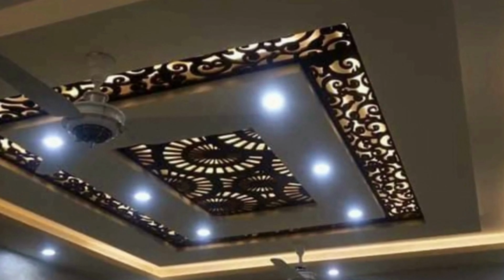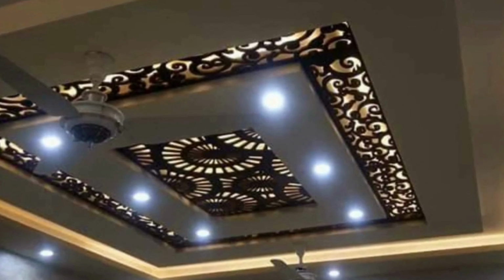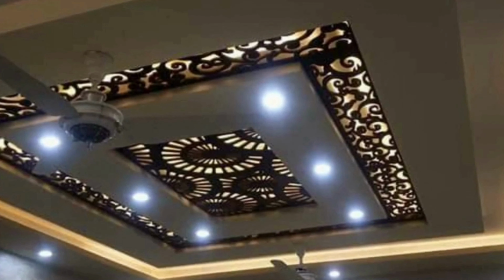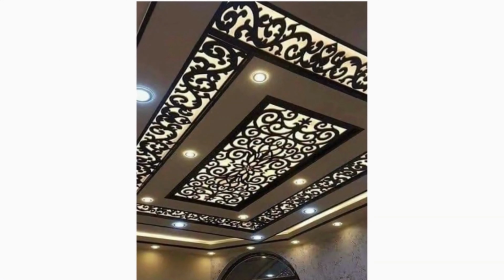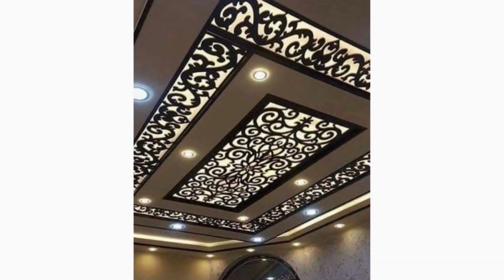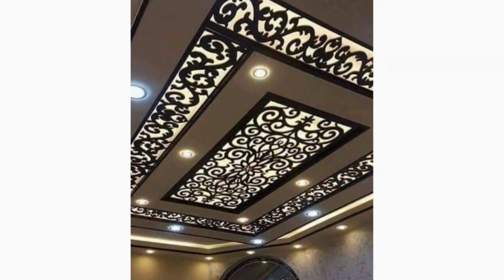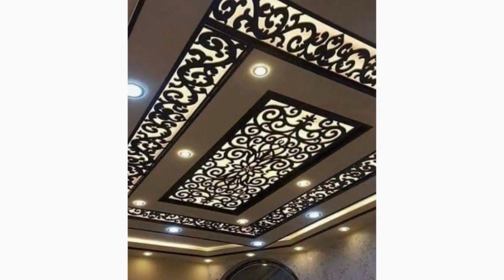Tip 20. Use metallic finishes for a glamorous look. Metallic finishes, such as gold or silver leaf, can add a touch of glamour and luxury to any ceiling. They work especially well in bedrooms and dressing rooms.